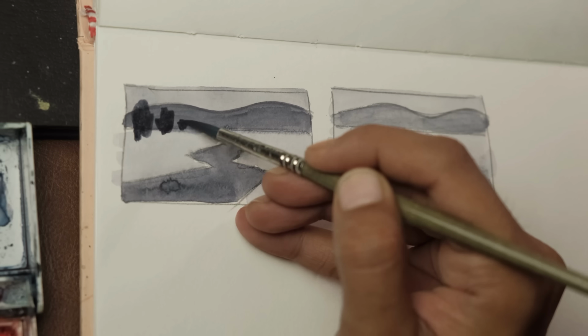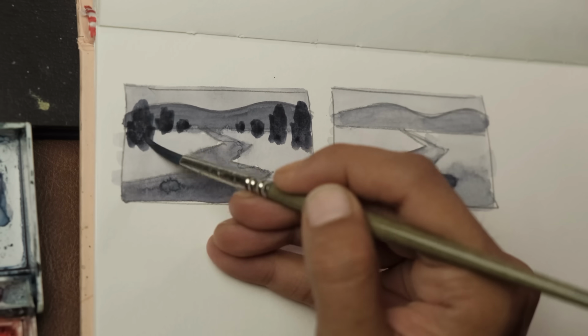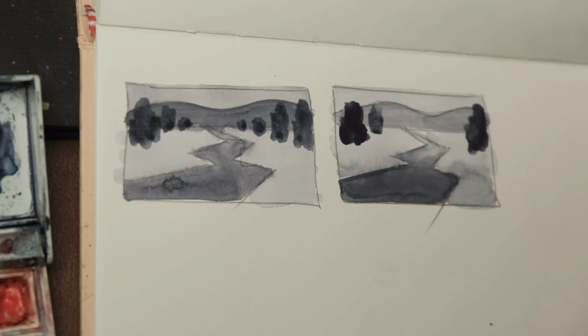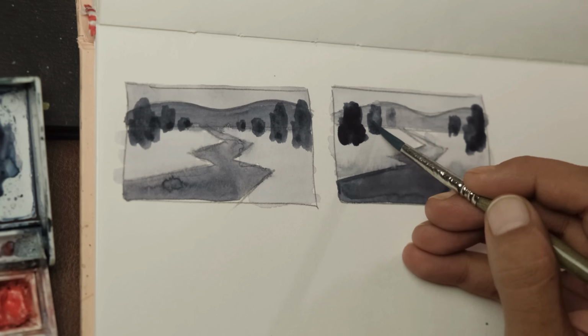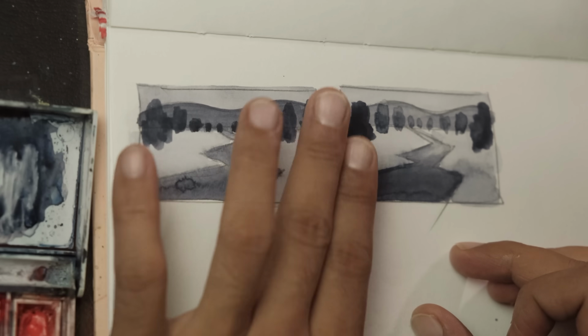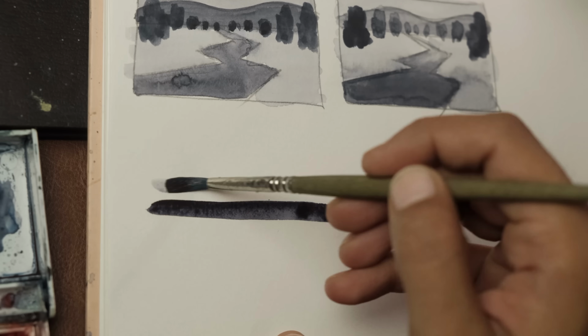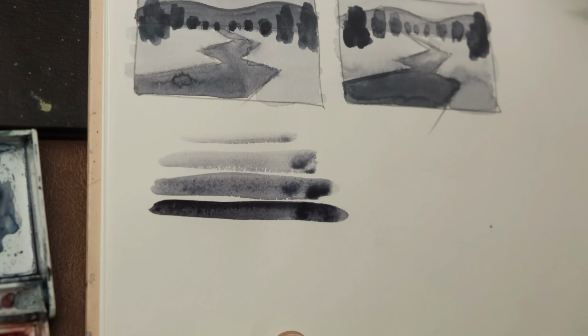Again, in the first one, I'm trying to paint these trees with the same value. And for the second one, the values get weaker as they move away from the viewer. This is atmospheric perspective. As things go further away, they lose contrast, lose details, and appear lighter. Just this one adjustment can turn a flat scene into a sense of space.